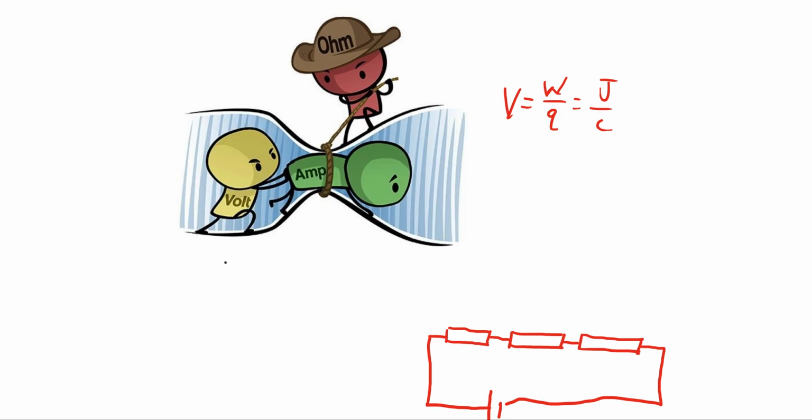So this is all about voltage for right now. And voltage, so break in my little story, voltage is the work done per unit charge, or I get joules per coulomb.